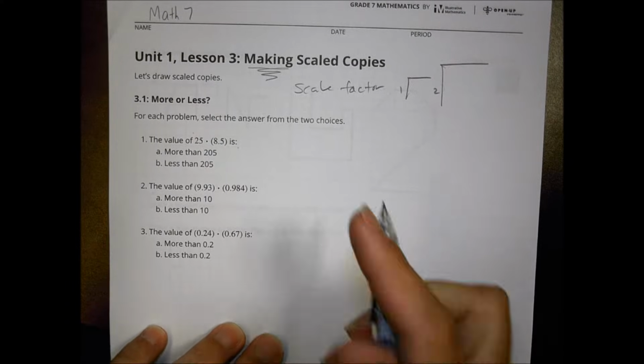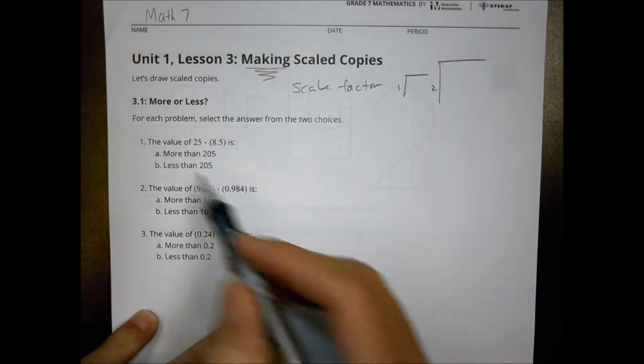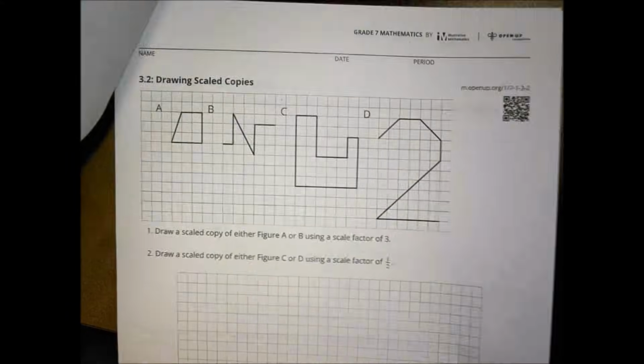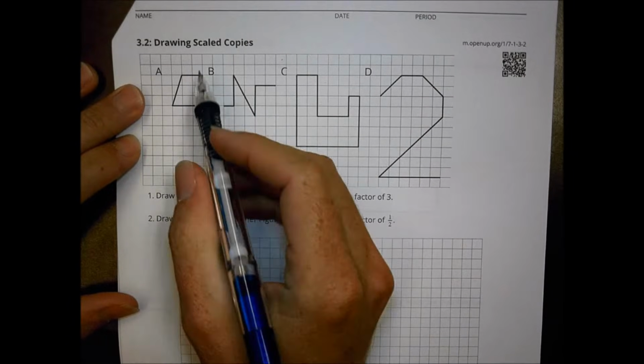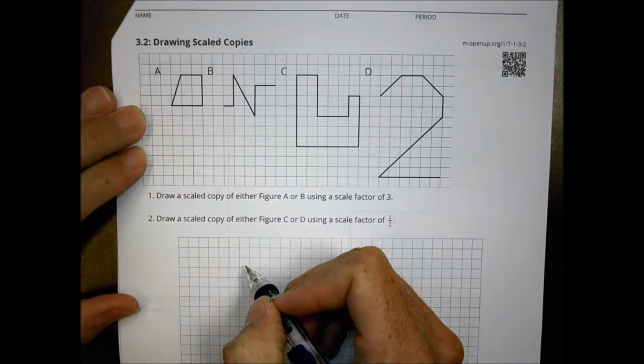You began by just doing some mental math to decide if the value of something is more or less. So I'm going to skip that part for now, and we're going to go over here to the second part of your lesson just as a review. You had some scaled copies here. I wanted you to draw some scaled copies on the grid paper.